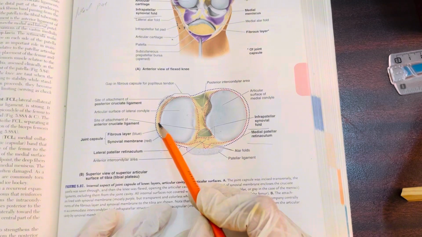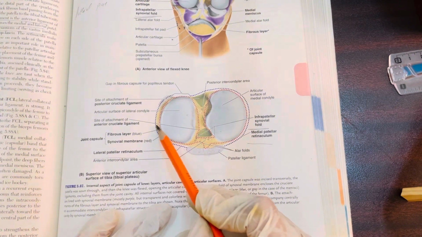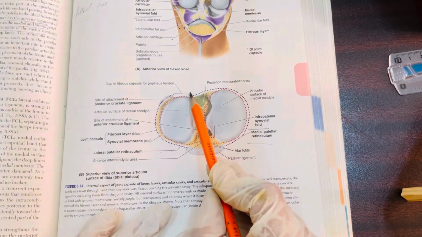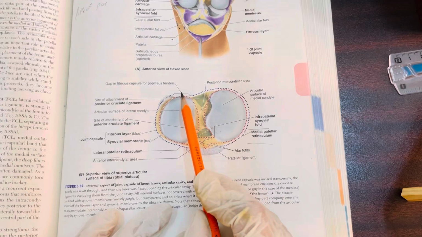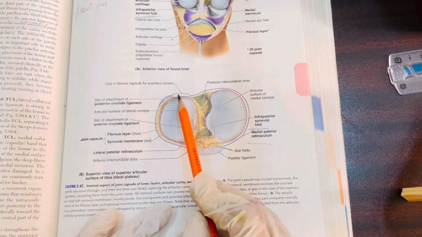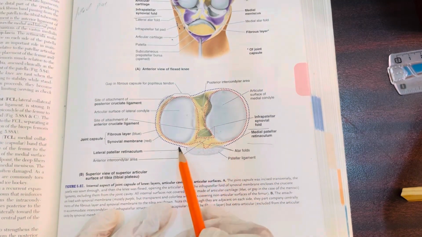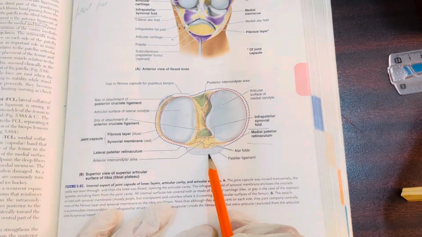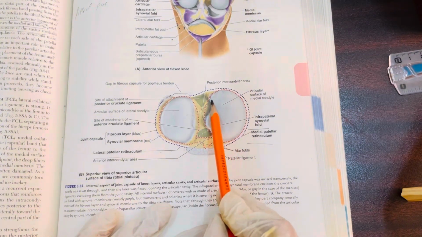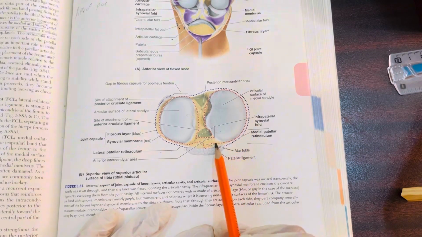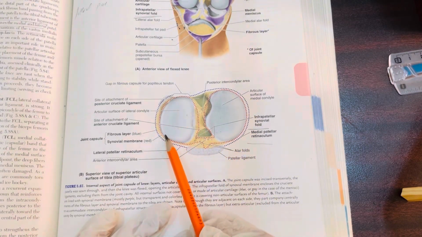So you can see the gap between the fibrous layer and the synovial layer. The fibrous layer leaves some deficiencies. This is the posterior aspect, this is the anterior aspect, and this deficiency gives a pathway for the entrance of the tendon of the popliteus muscle, and anteriorly this layer is attached to the patellar ligament, the tendon of the quadriceps femoris muscle, and the patella bone. But the synovial layer, which is red in this picture, is attached to the articular cartilage very closely, and then very closely on the lateral aspect.